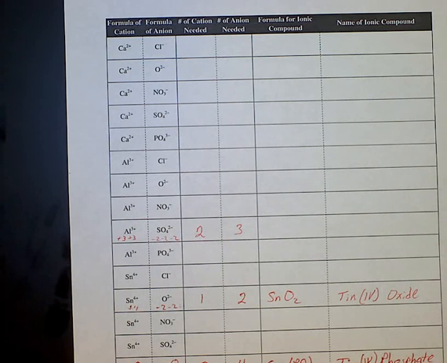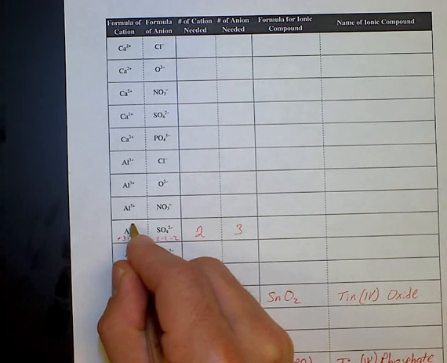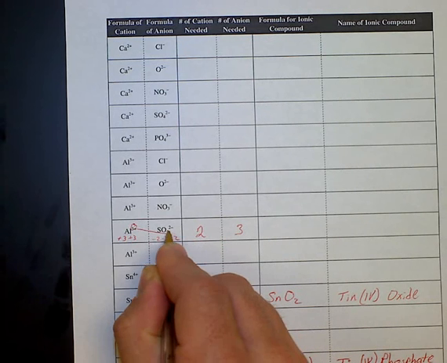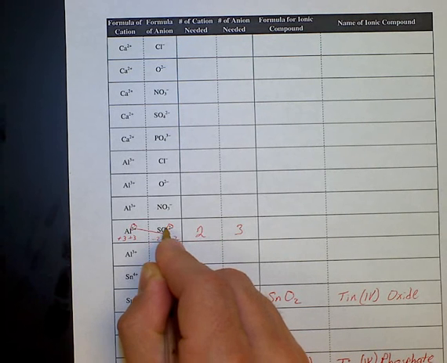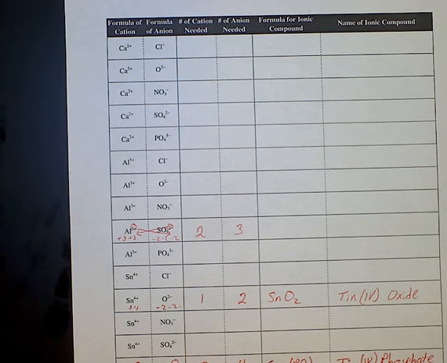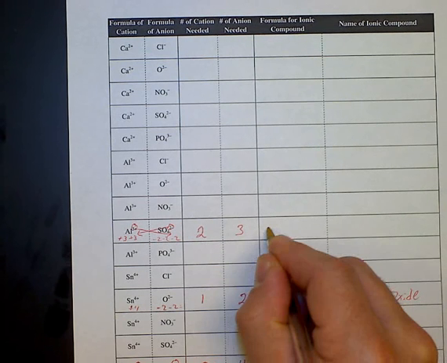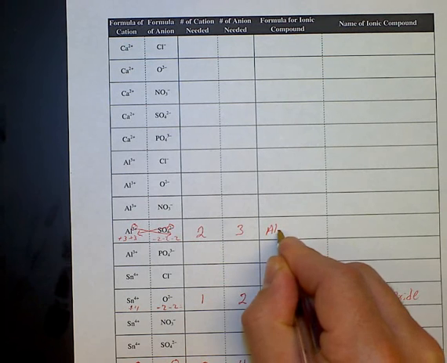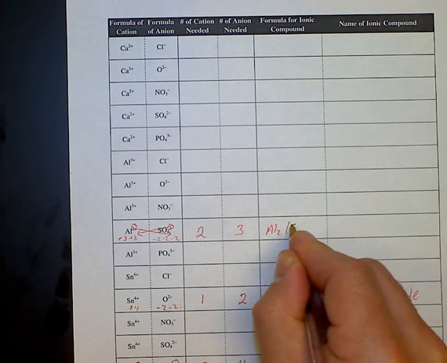The other way to look at this, cross them over. Take the 3, become the subscript on the sulfate. Take the 2, becomes the subscript on the aluminum. So we have Al2(SO4)3.